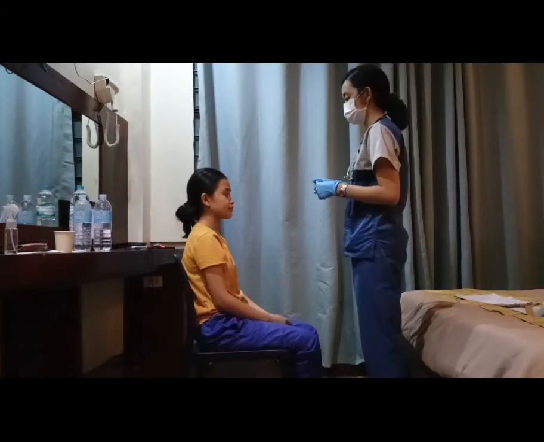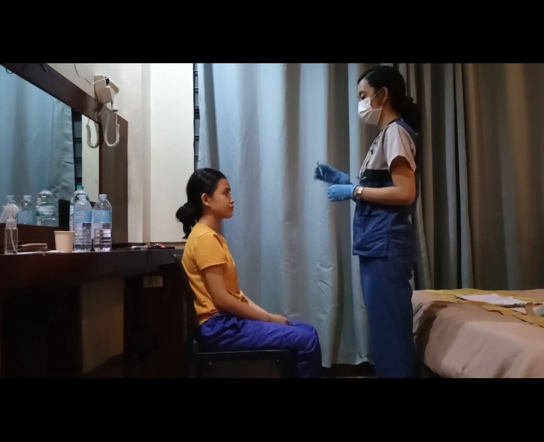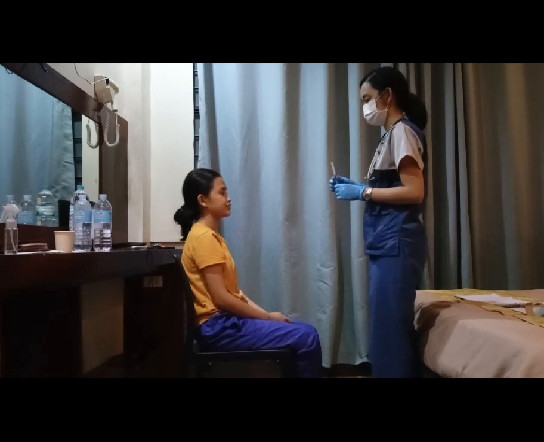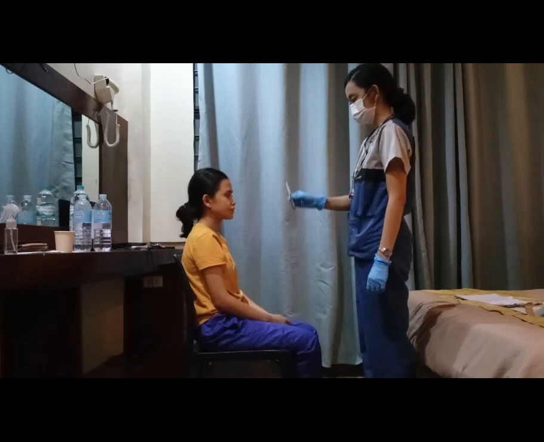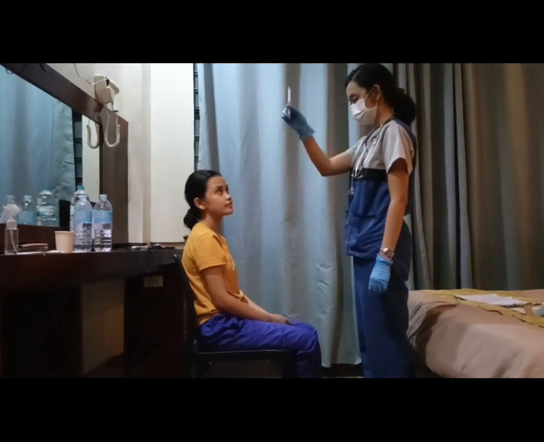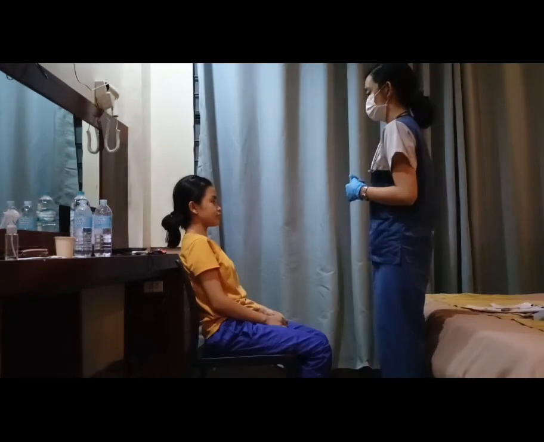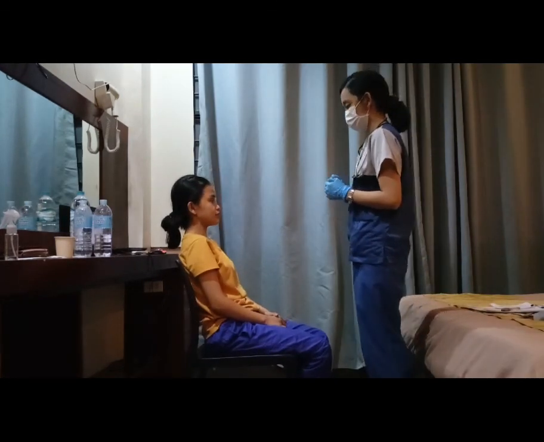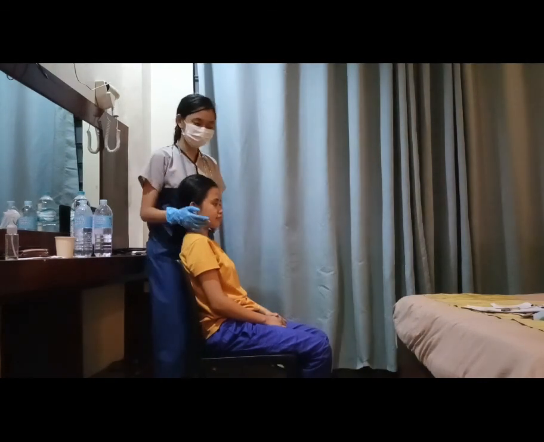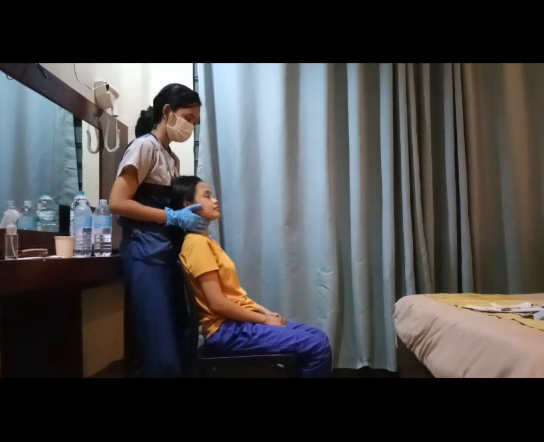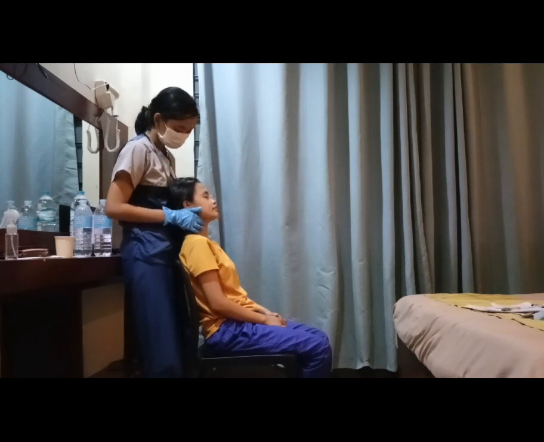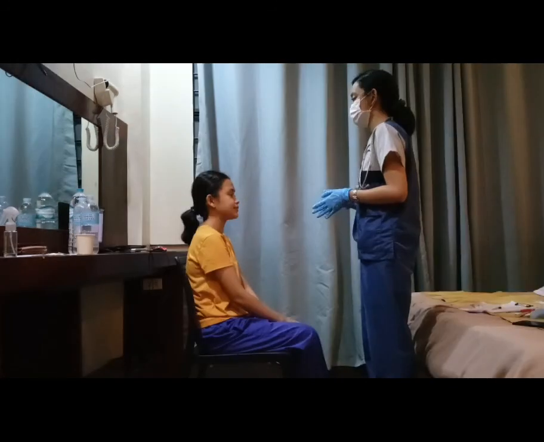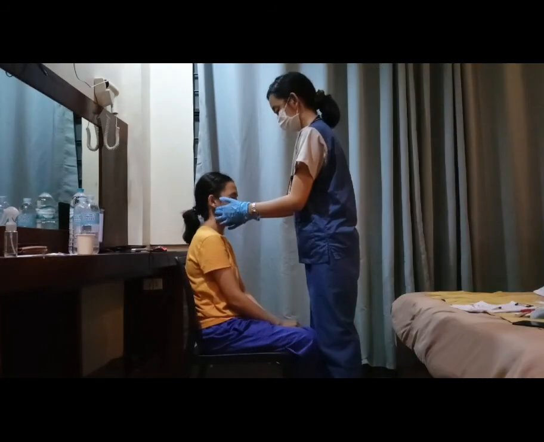So in testing the patient's range of motion, all you have to do, ma'am, is to follow this object with your head. Okay, ma'am. So let's start. So now, ma'am, I will be palpating your trachea and your thyroid. Assessing the following lymph nodes.